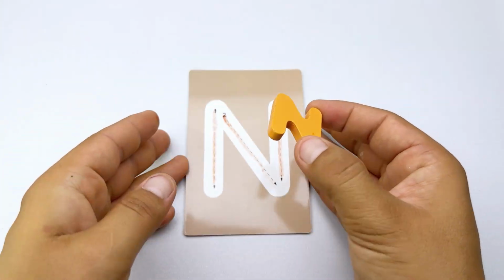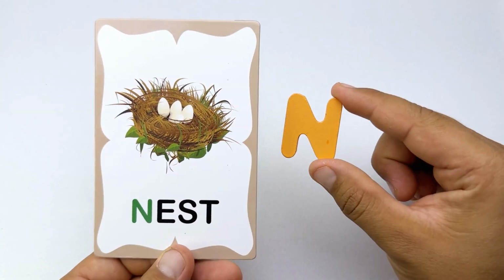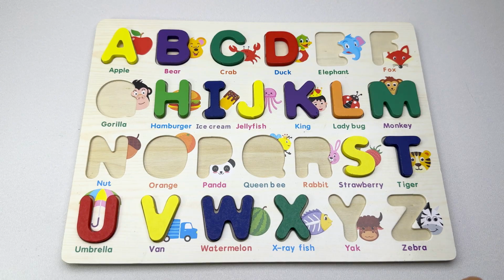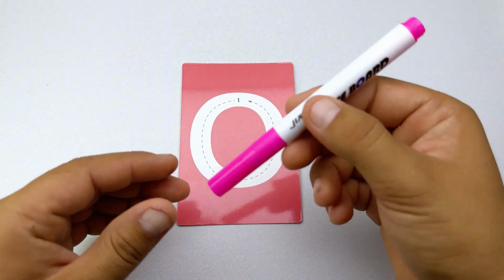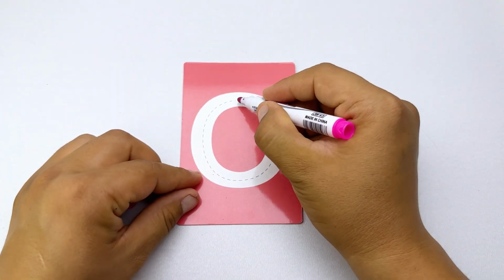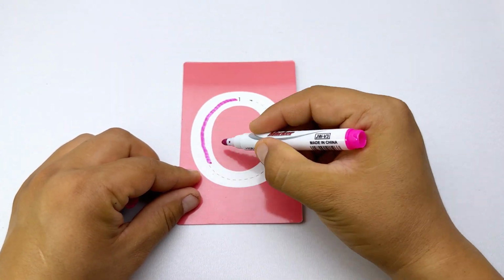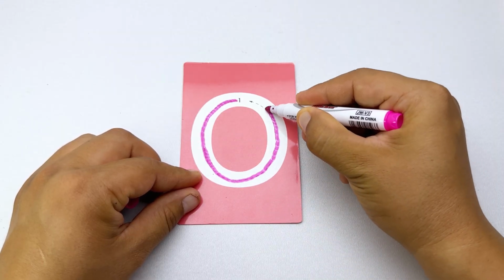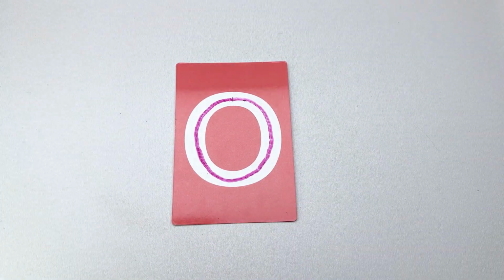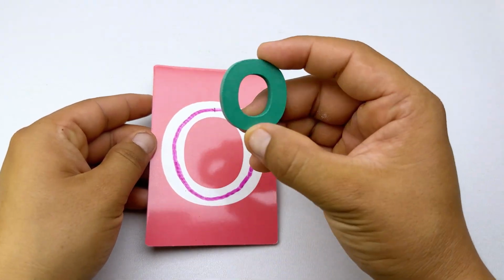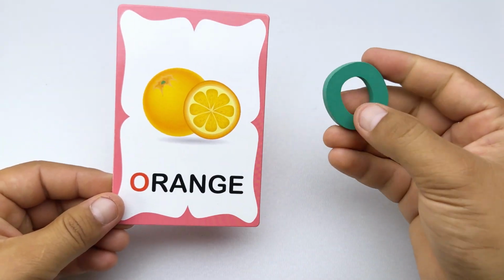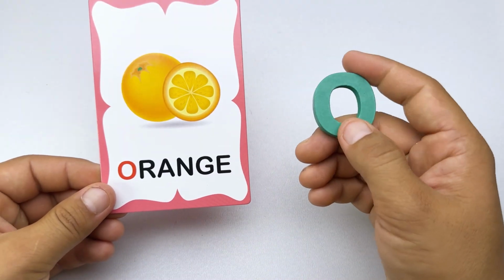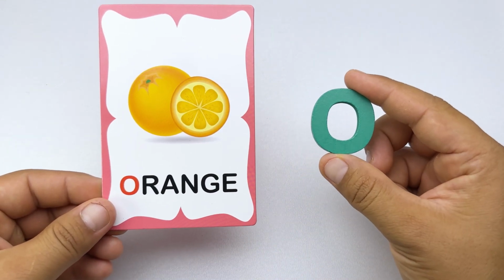Letter N. N is for nest. N. Letter O. O is for orange.